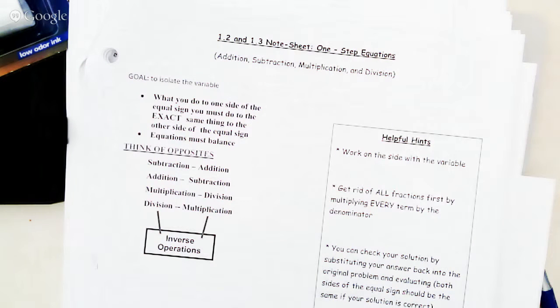1.2 and 1.3, we're going to cover both today. Both of these involve using the opposite operation, or the inverse operation.